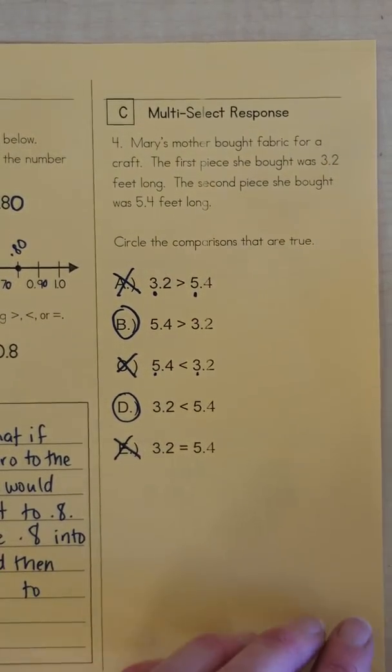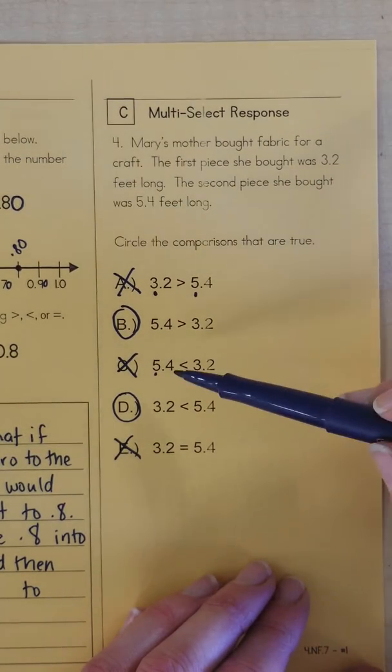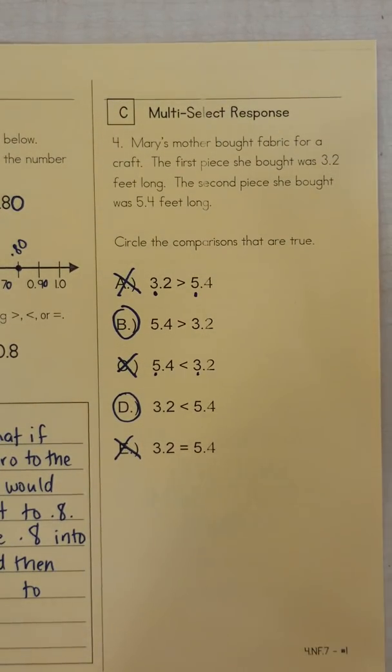Those were too easy. Whenever we have a whole number with a decimal, we can always compare our whole numbers first. If the whole numbers are equal, then we've got some hard thinking to do.